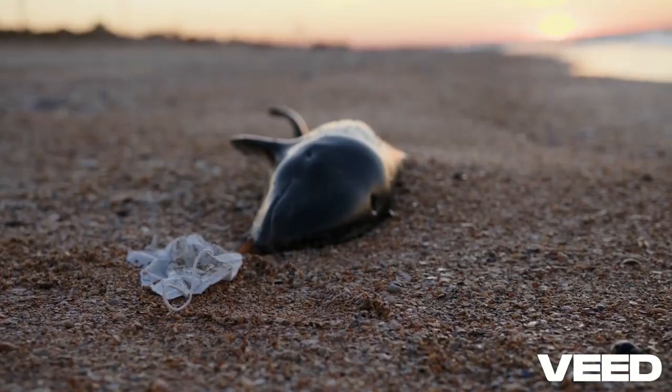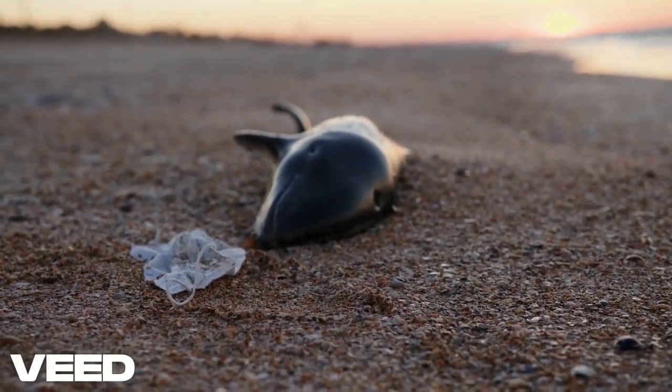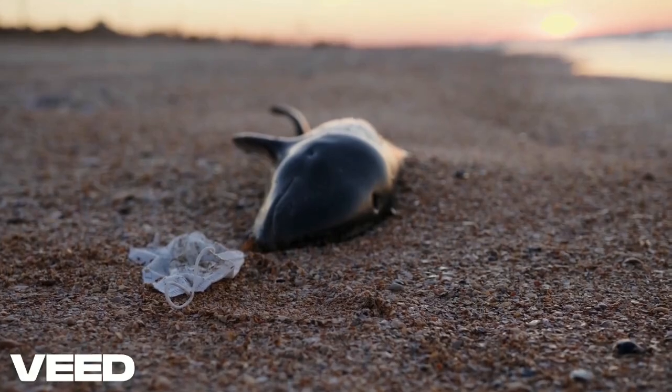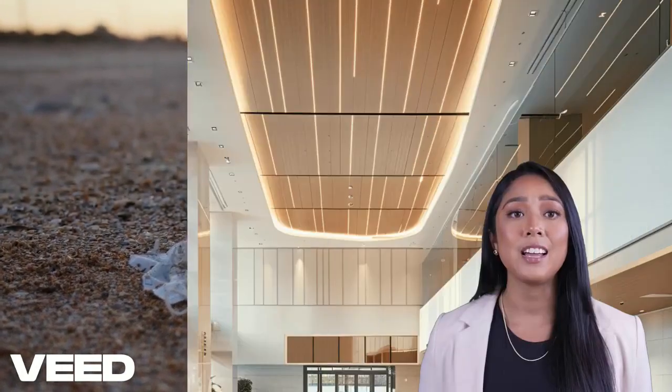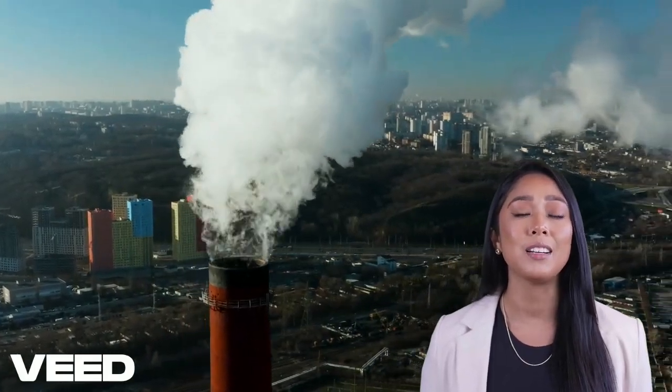Urban runoff from roads and buildings can introduce harmful substances into local waterways. Heavy metals, nutrients from fertilizers, and pathogens can degrade water quality, impacting aquatic life. For instance, increased nutrient loading can lead to algal blooms, which deplete oxygen levels in water bodies and create dead zones where few organisms can survive.